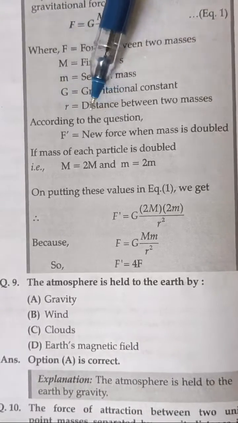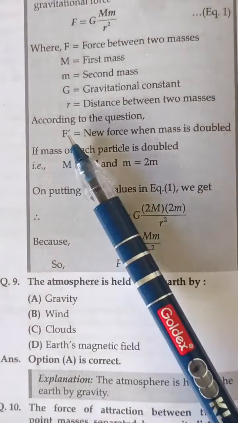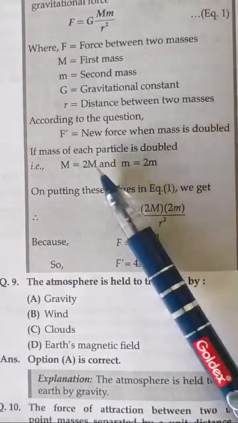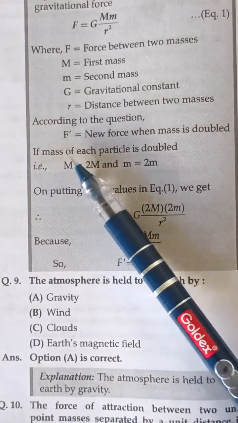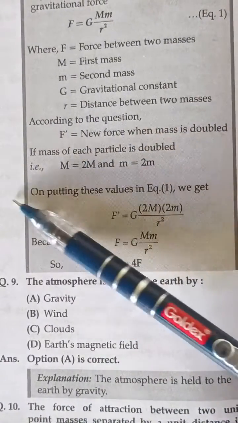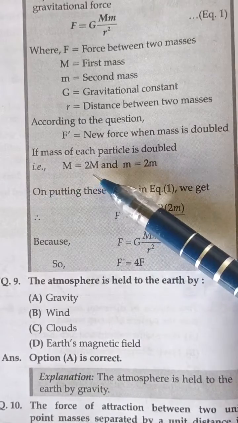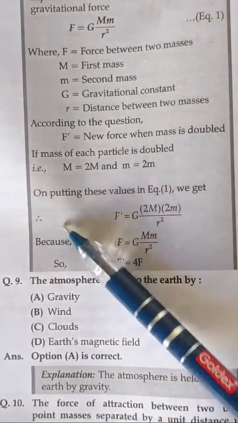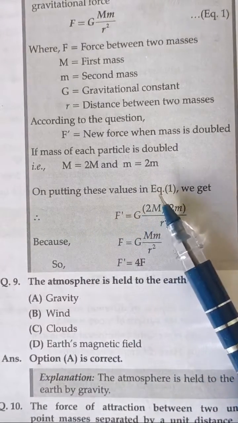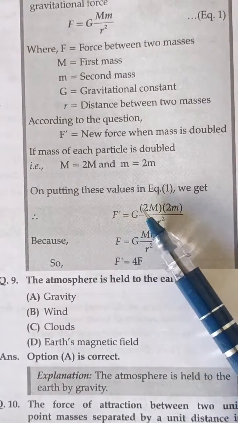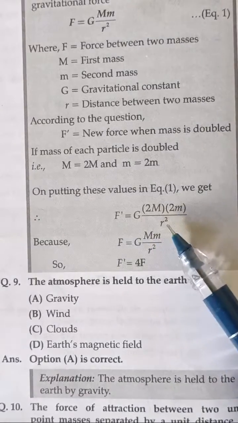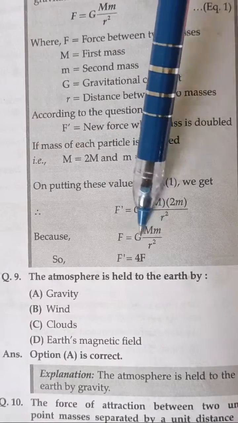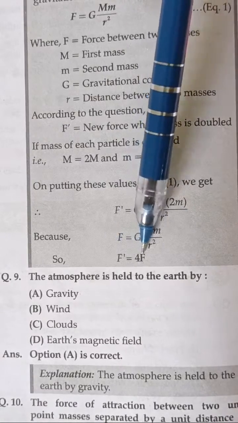According to the question, F' is the new force when mass is doubled. If the mass of each particle is doubled, that is m1 becomes 2m1 and m2 becomes 2m2. On putting these values in equation 1, we get F' equals G (2m1)(2m2) upon r square, because F equals G m1 m2 upon r square, F' equals 4F.